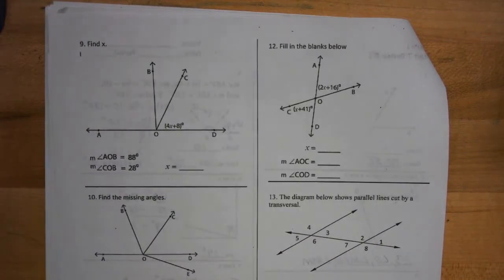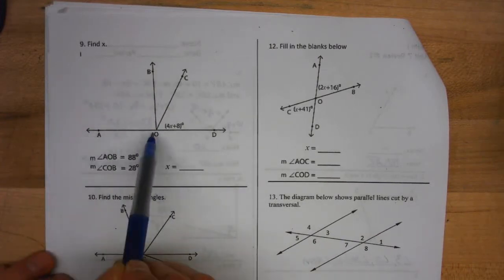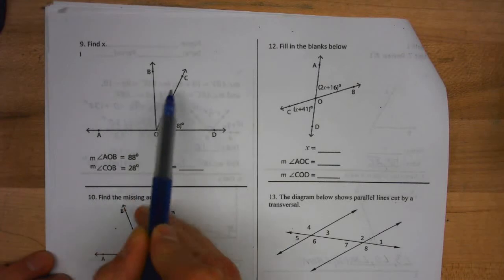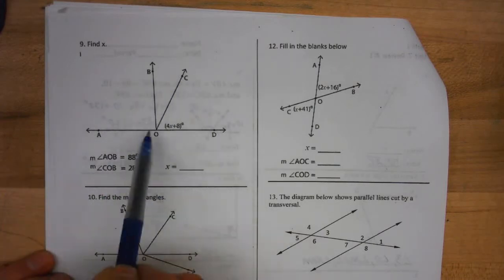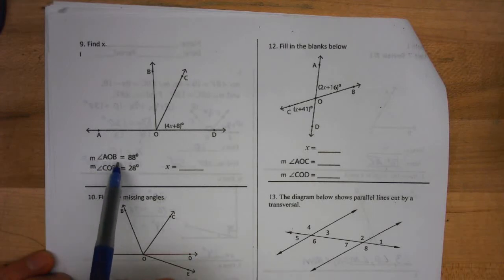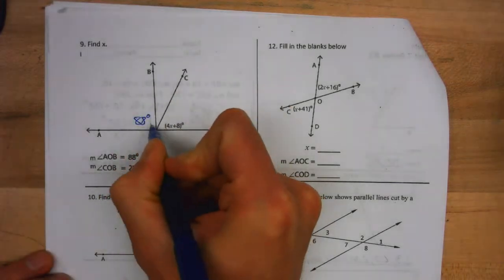Okay, we're back for video 2 of unit 7. So number 9, we have our diagram here. We've got AOD, BOC, AOB, COD, and we're given one of the angles here. AOB is 88 degrees, so we know that from here to here is 88 degrees.